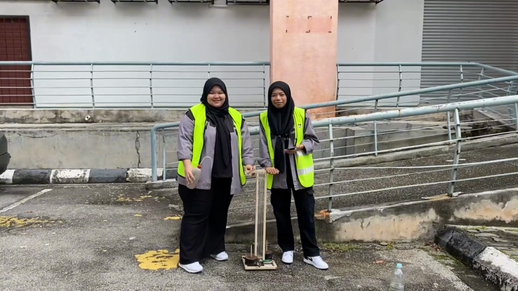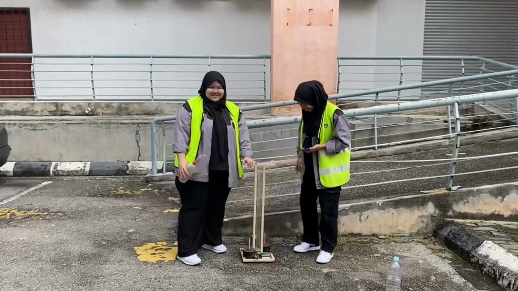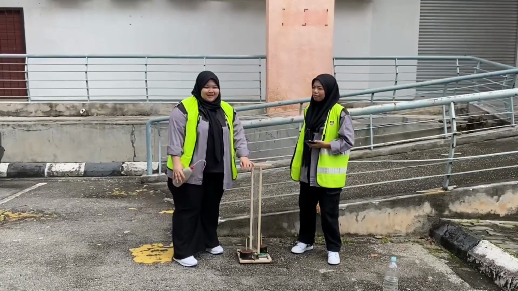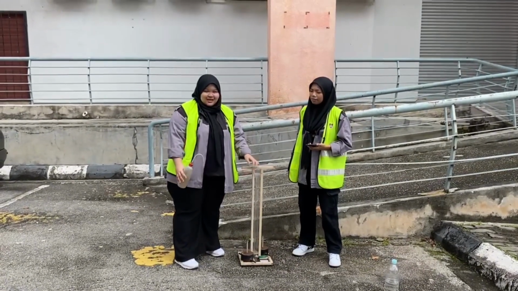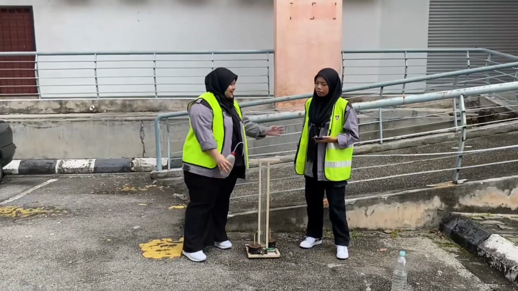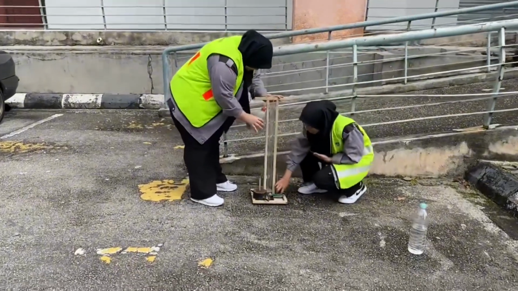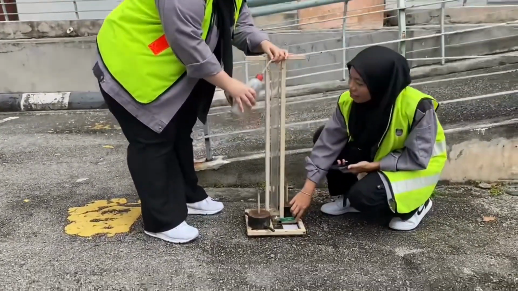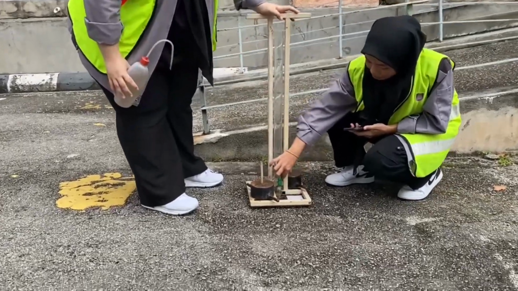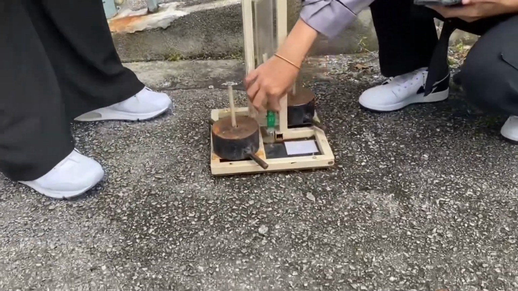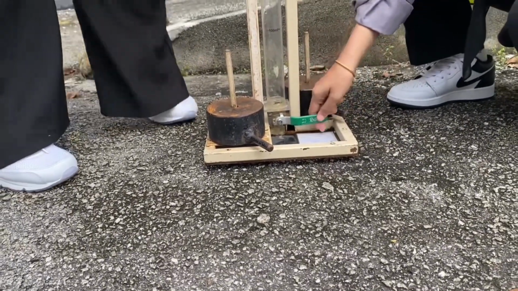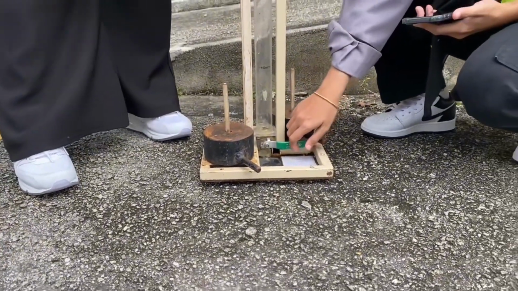Okay guys, let's start the procedure. First thing first, we need to make sure that the equipment is in a good condition. Firstly, we need to test if there's a leaking on this equipment. So now let's go. Just put a little of water in it. Alright, the inlet and outlet is working properly. Okay, then let's start the through step.